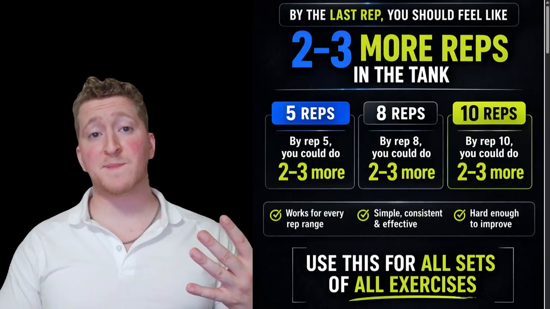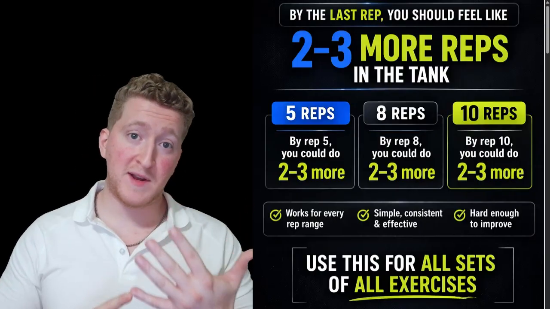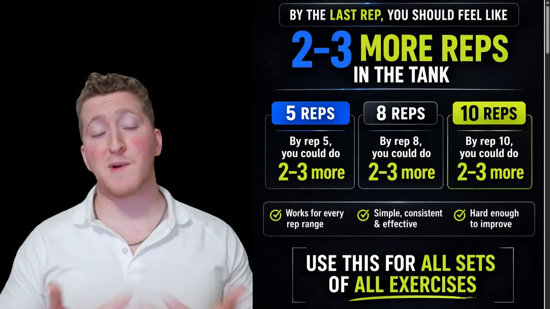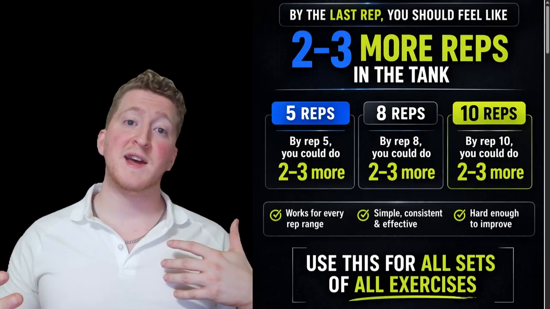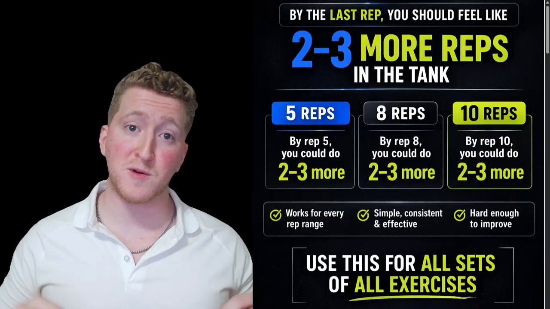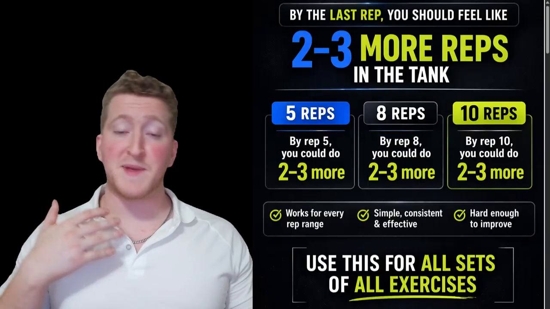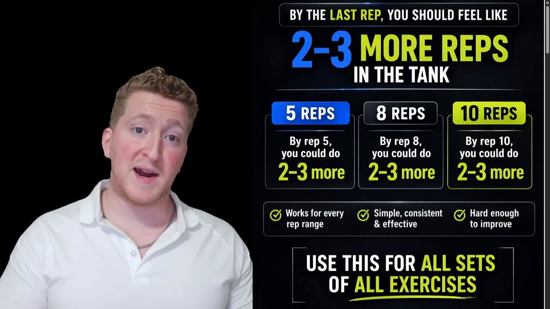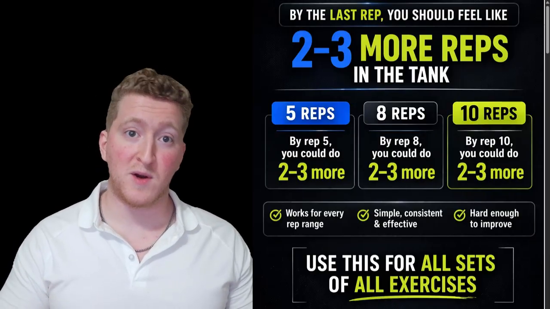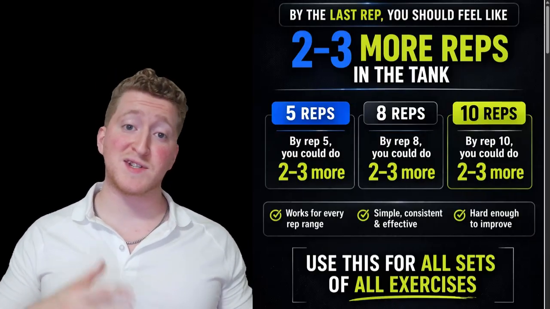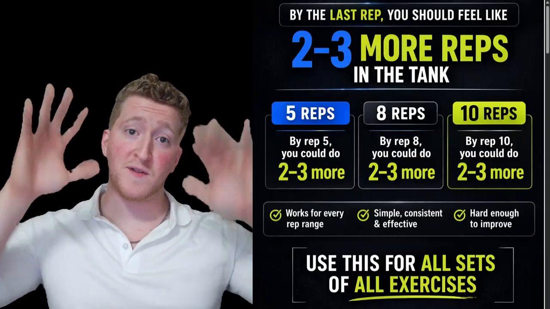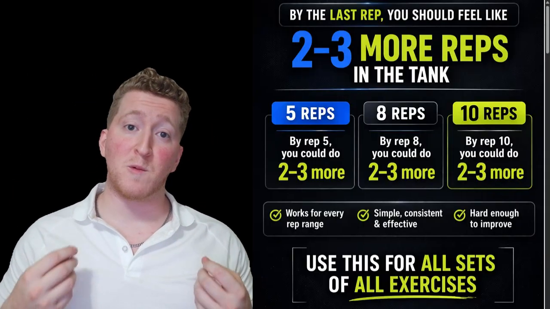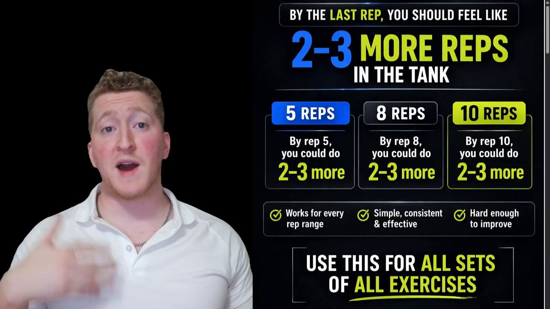So if we're doing 5 reps, by the 5th rep, it should feel like you could do maybe 2 or 3 more reps if you had to keep going, but we're not going to actually keep going. It's just a way to gauge how hard it was for you in the moment of doing it. Same thing if we're going to 8 reps. It's 2 to 3 more reps that you could have done by the time you got to that 8th rep. Or 10 reps, same exact concept, all right? And this is just an easy way where we can make all the sets of all the exercises around this type of difficulty, and it definitely will be strong or hard enough for you to actually get better.